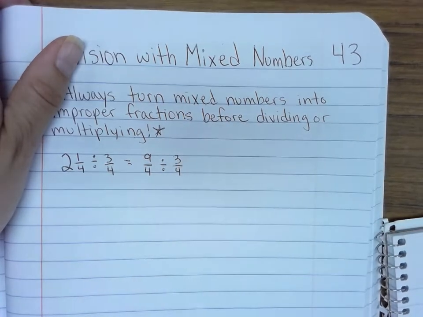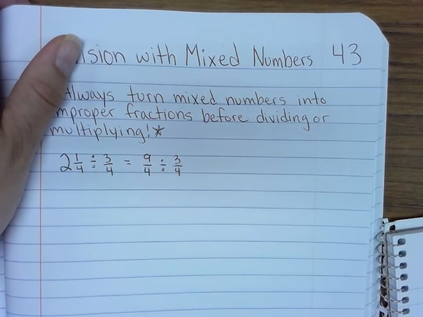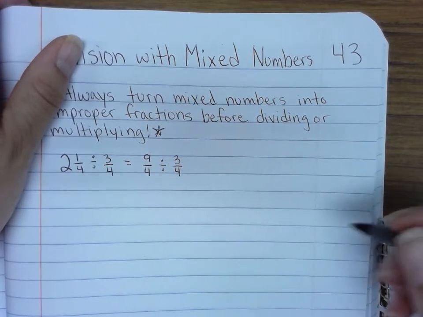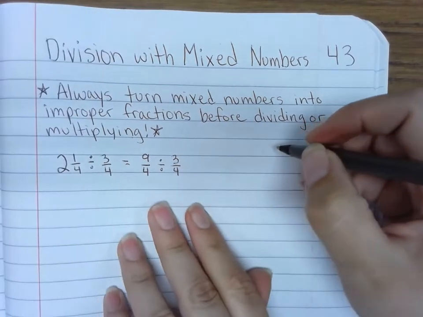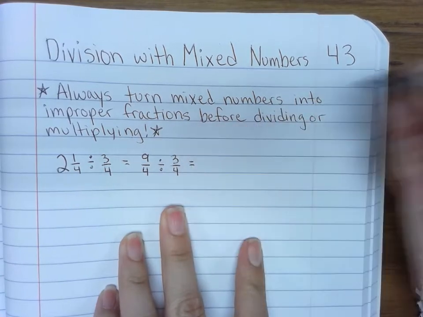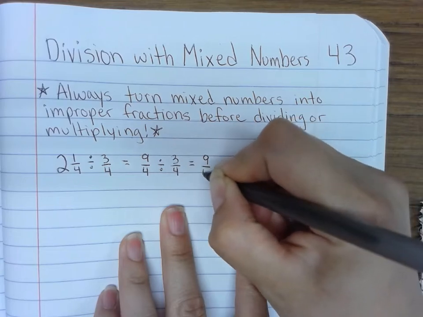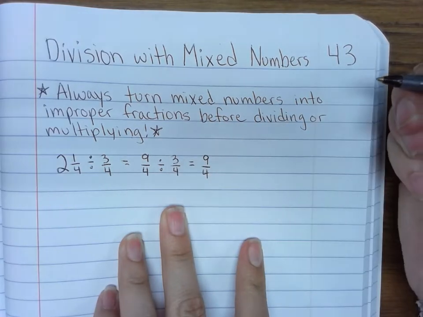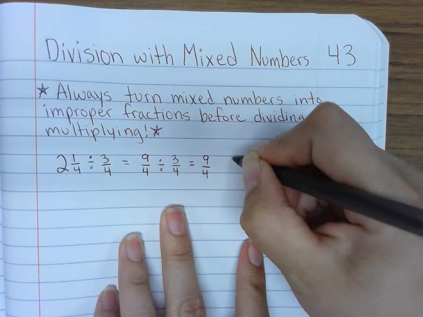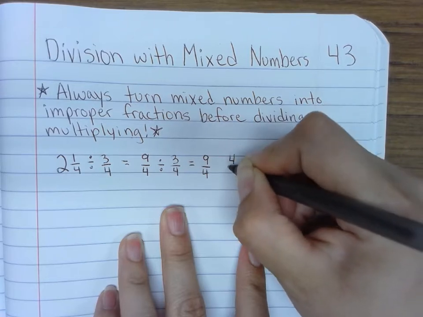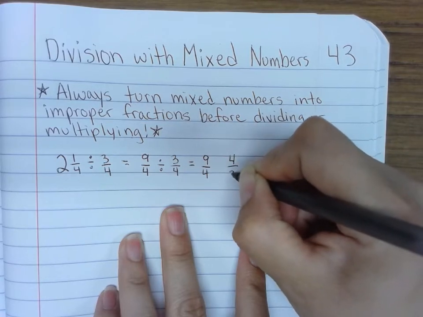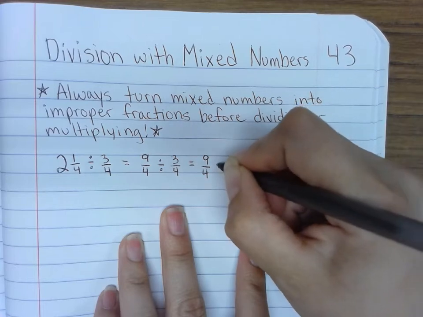So I have all of my mixed numbers written as improper fractions. Now I'm going to keep the first, flip the second, change the sign so that I don't have a divide sign in there anymore. So this would be, keep the first, so this will stay 9/4. Flip the second one, so that's going to put 4 over 3. Change the sign in the middle.